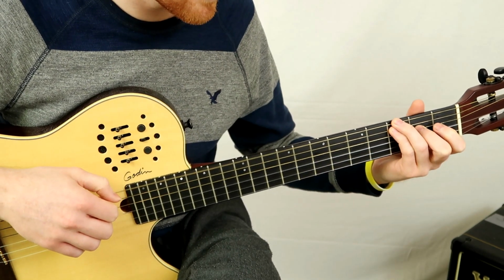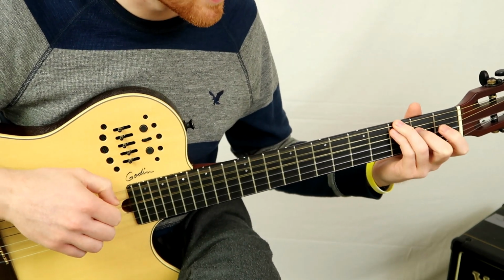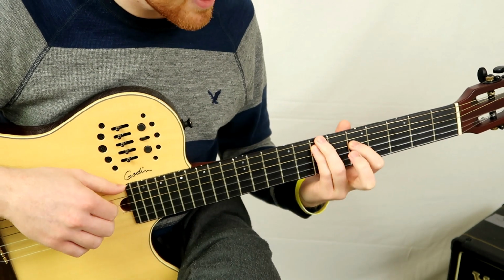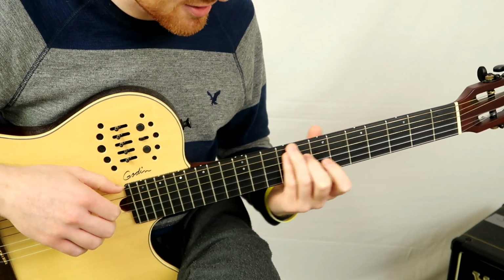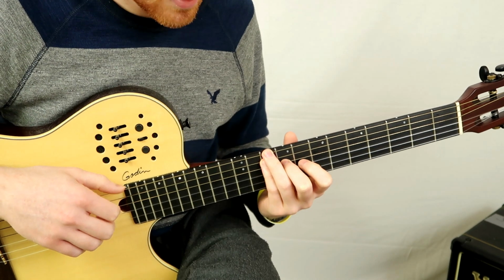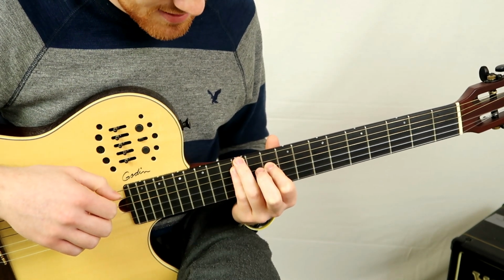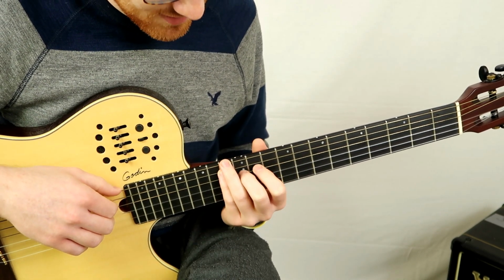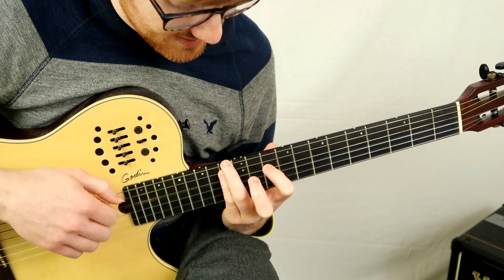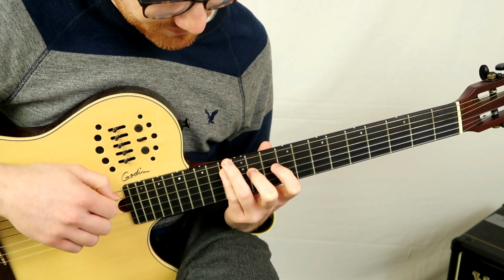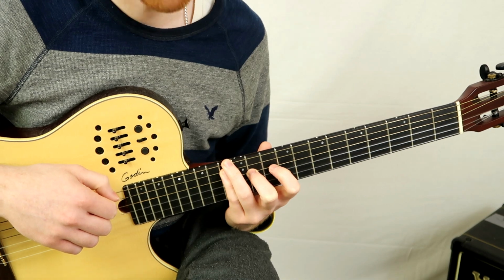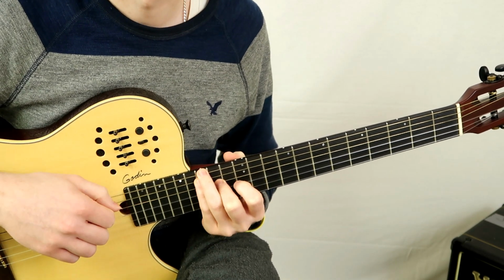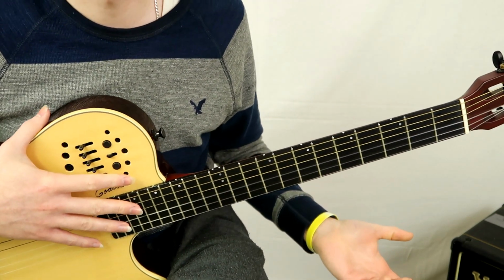So C, D minor, E minor, F major, G major, A minor, and then we're gonna have what we call a B half diminished. So we need to do this. B half diminished. And then we'd be back to C again. And you can do these shapes all over the entire neck.